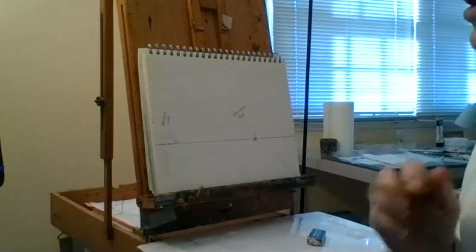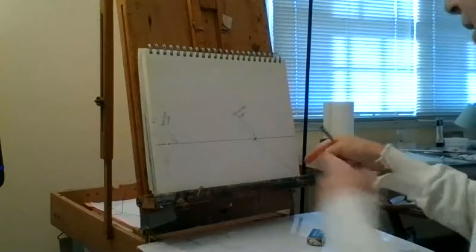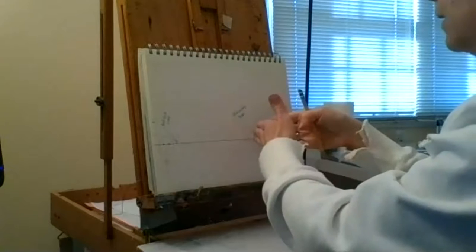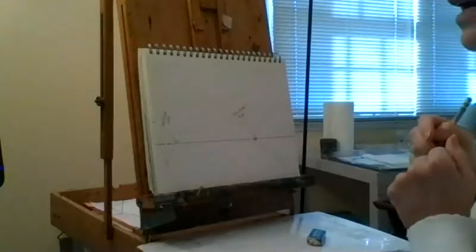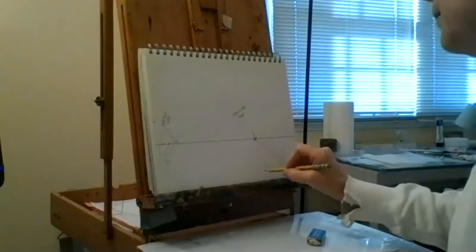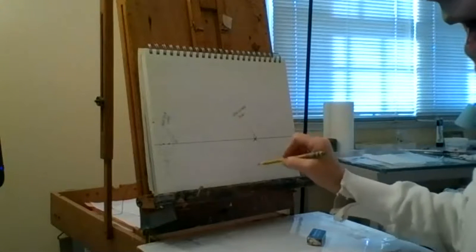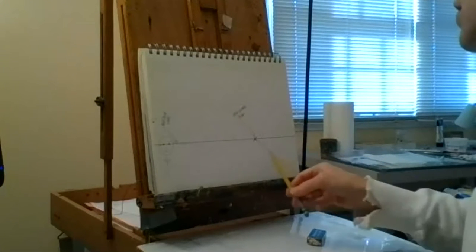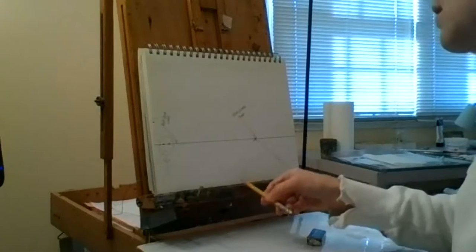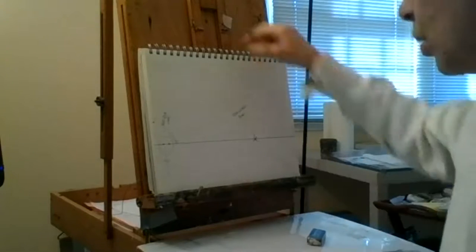And so now this path goes from very wide to very skinny where the vanishing point is. The other line of our path almost starts in the middle of the bottom of the book.